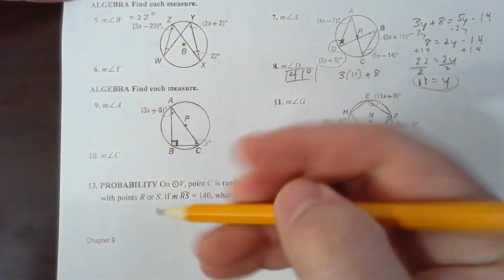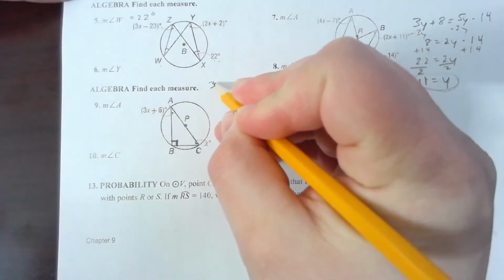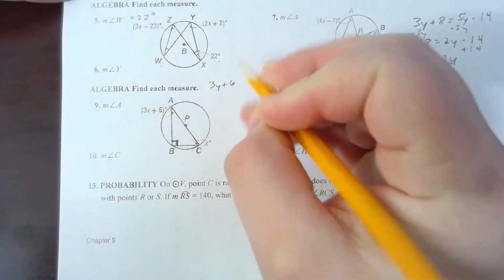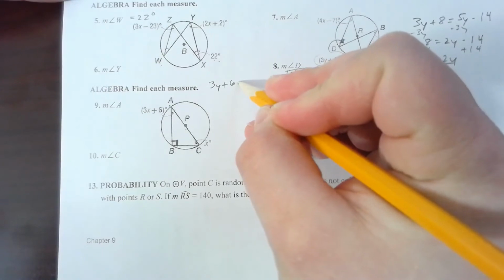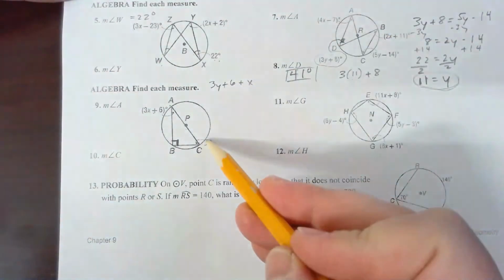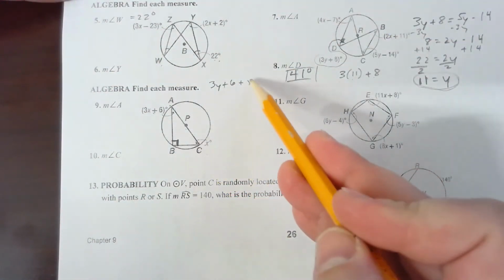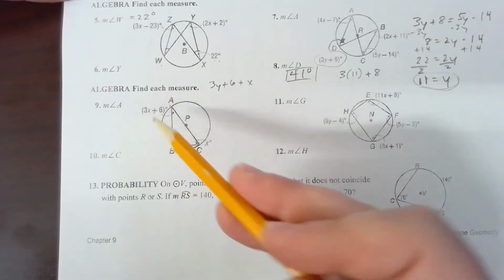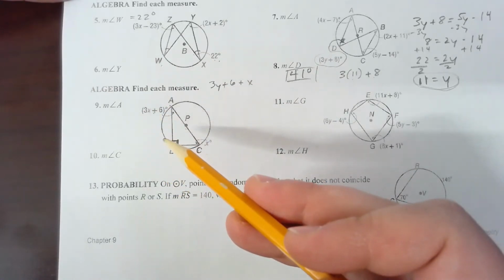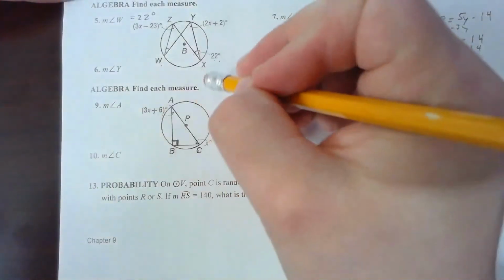So I'm going to set 3x plus 6, and I'm also going to add to it x. So I've got this angle, x, that's represented here. I've got this angle, 3x plus 6, sorry, not 3y.